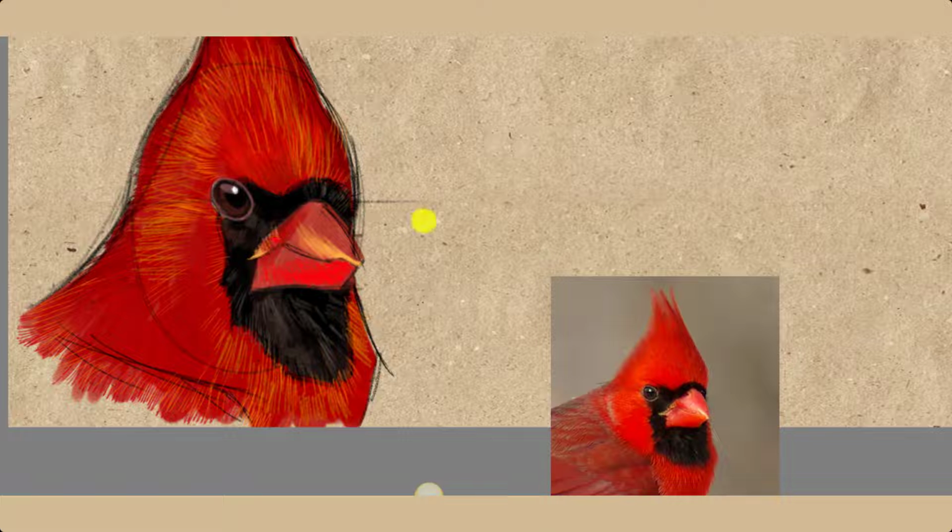But you can see it's all kind of fleshing out pretty nicely. And since I'm working on a separate layer, what I can do later is I can hide that layer that has the line drawing, and then I can go back in and just fill in the areas to define it a little bit more.